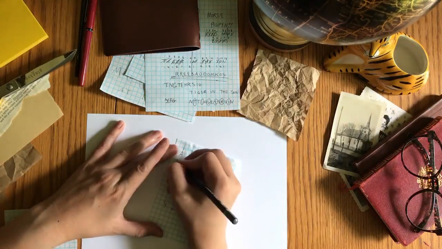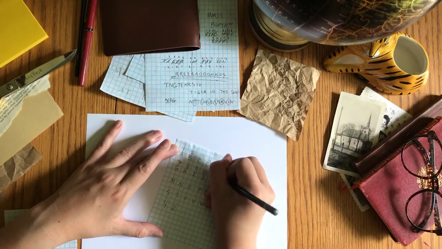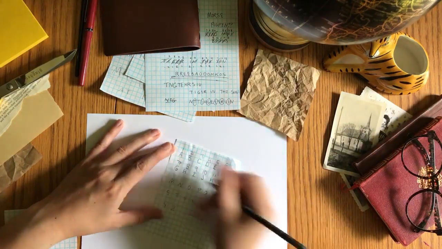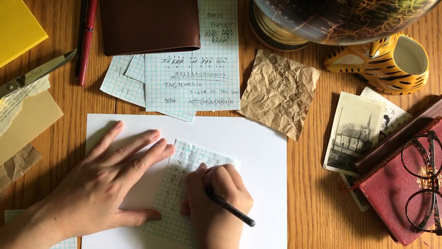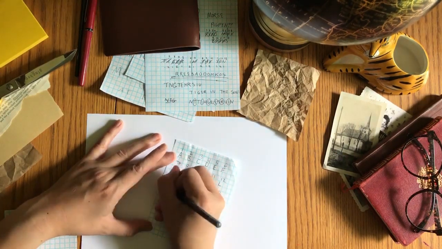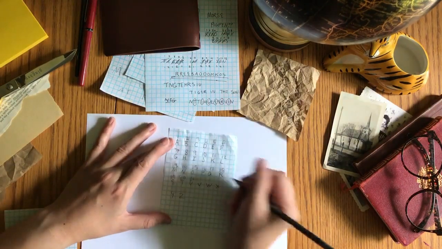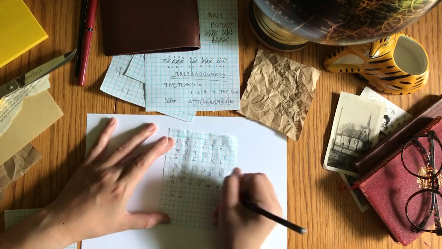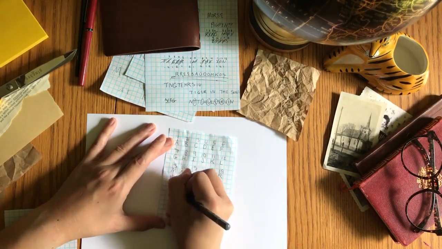So I'm going to write all those numbers out. M is 13 and N is 14, O is 15. And since the alphabet has 26 letters, we know we will end on 26.